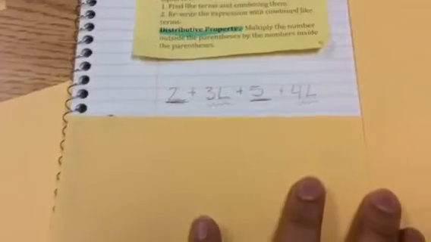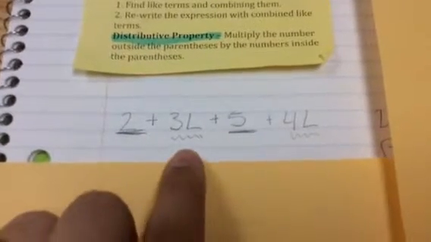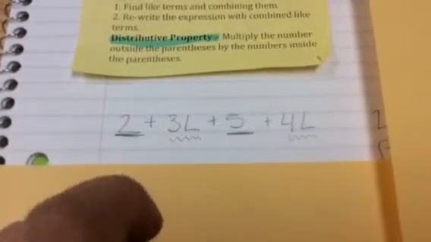Okay, so here's our next problem right here. I have 2 plus 3L plus 5 plus 4L. So I have some like terms in here. I think that everyone really easily can see the 3L and the 4L. Those are two like terms because they have L as a variable. But sometimes what students forget is that whole numbers, just numbers by themselves, are like terms as well. So the 2 and the 5, those are also like terms.